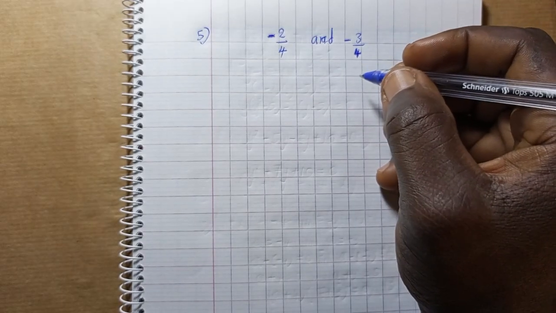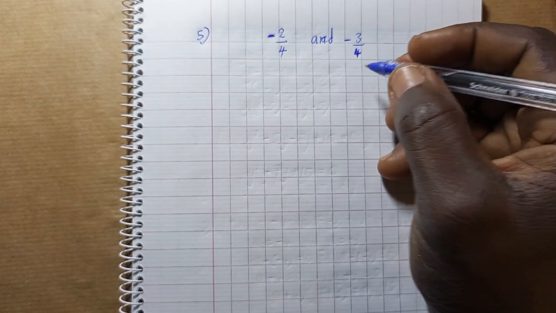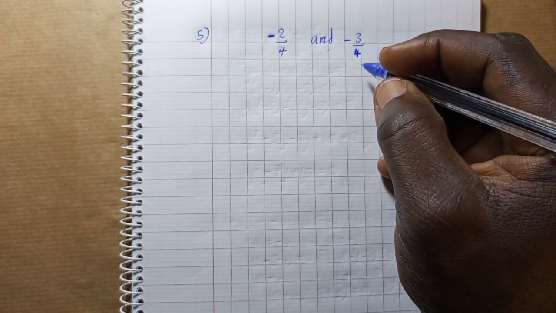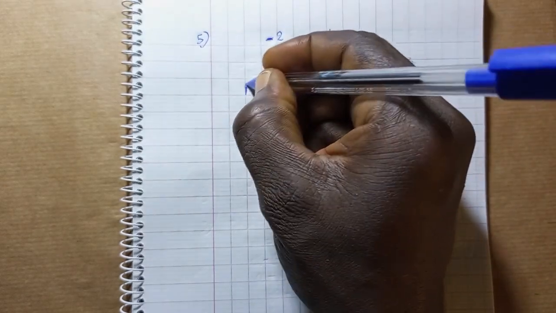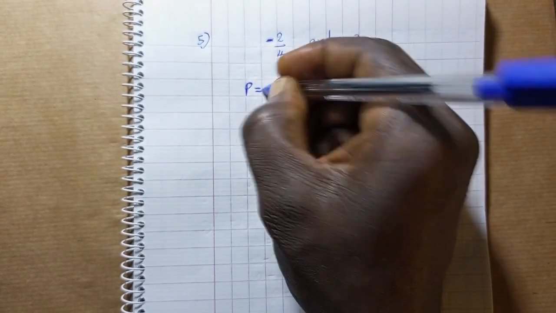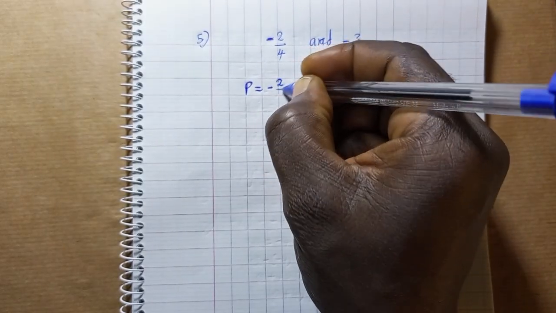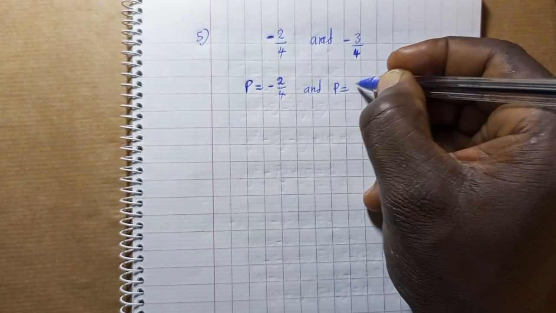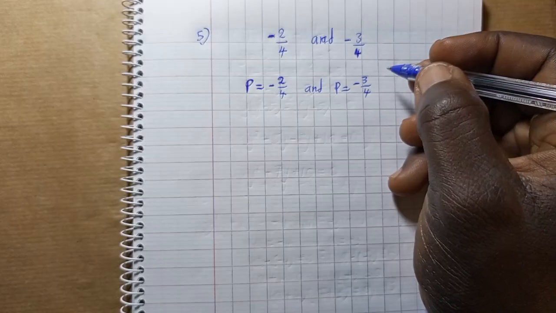So follow me step by step as we will resolve this one also. So now I want to use the variable p, that is the letter p. So I'll say okay, p equal minus 2 over 4, and p is equal minus 3 over 4.